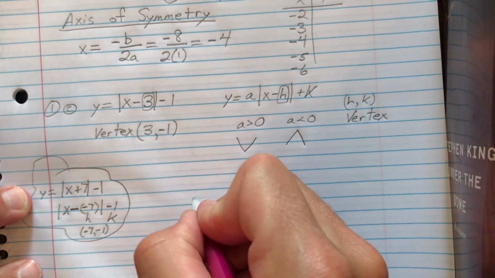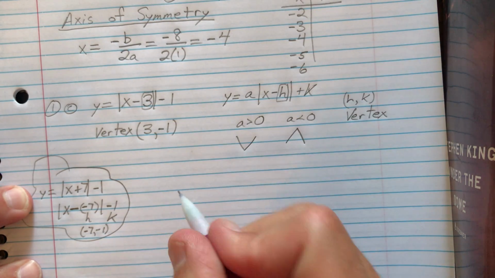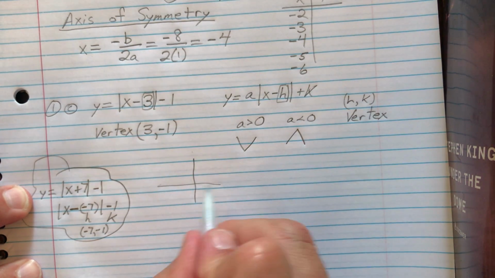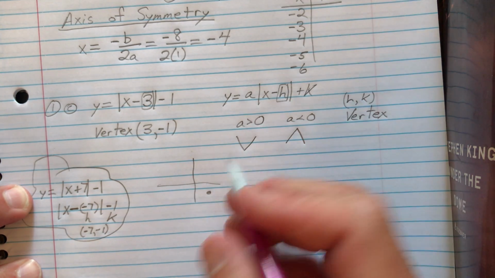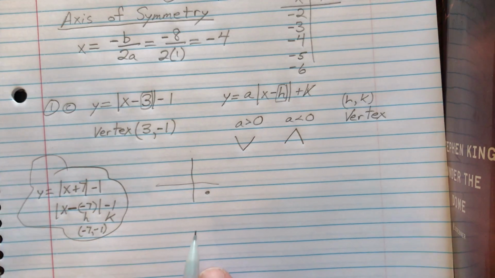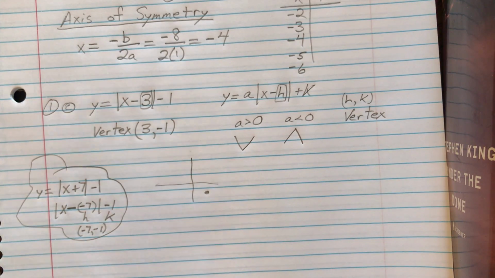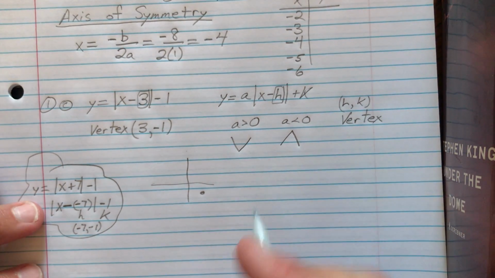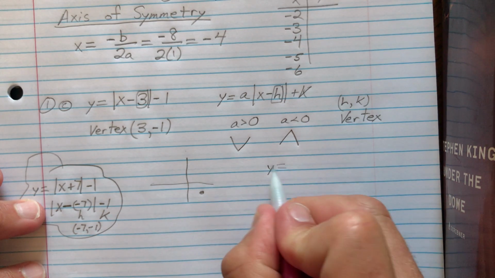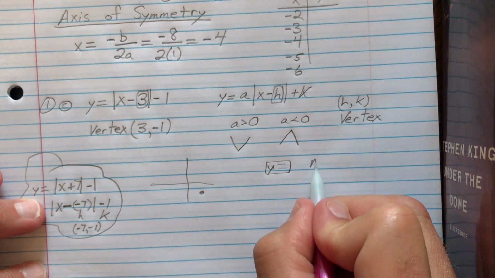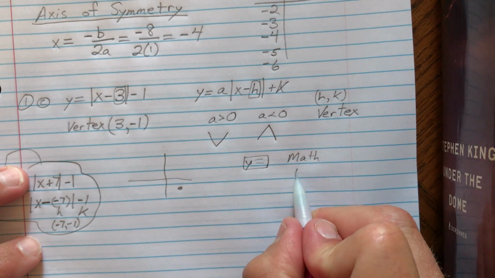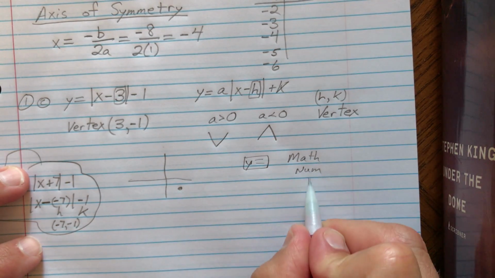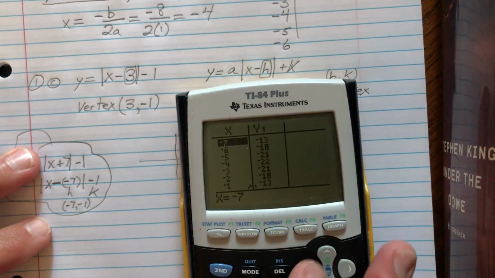So to finish this one off, we know that 3, negative 1 is our vertex, and it's opening upward. So you could type this in the calculator and find some other points. To type it in the calculator, you're going to hit y equals, and then hit math, go over to num, and it's number 1. So let me show you.